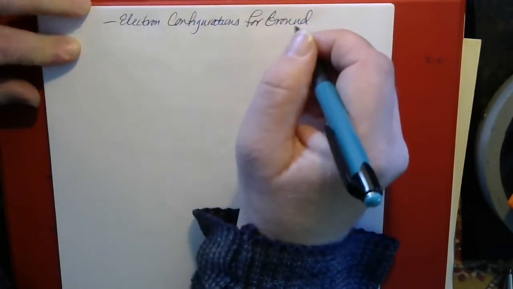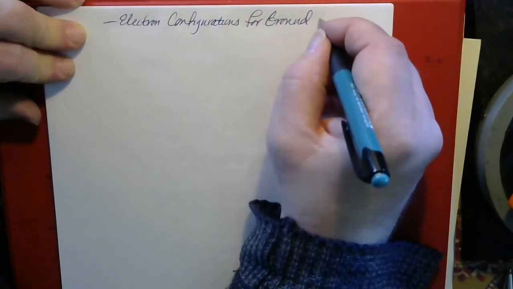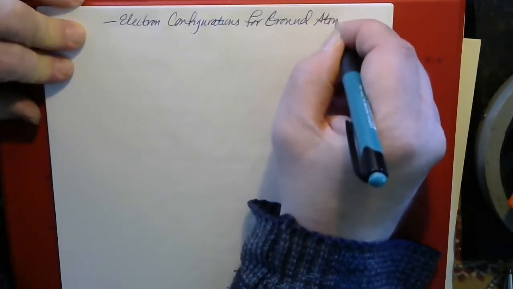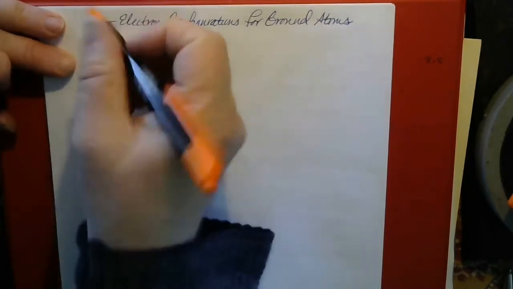So next we come to electron configurations for ground state atoms with more than 2 electrons. We've already seen the first 2.